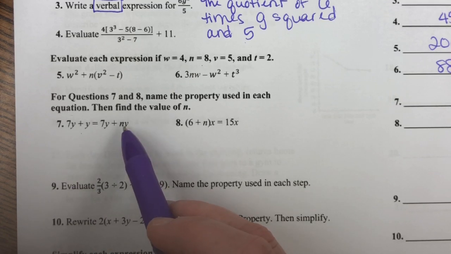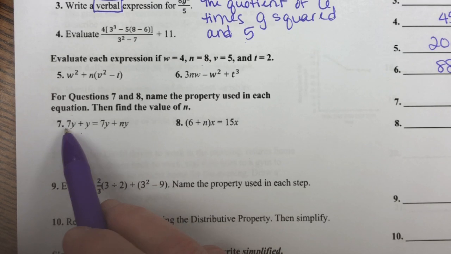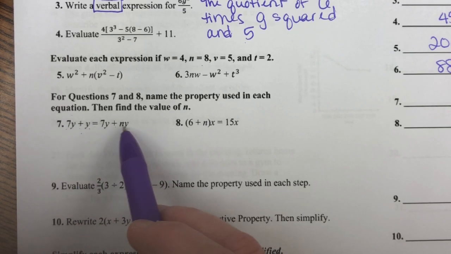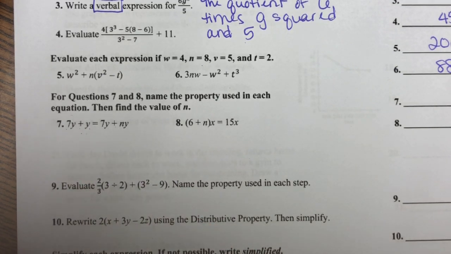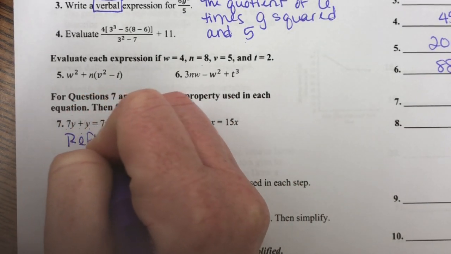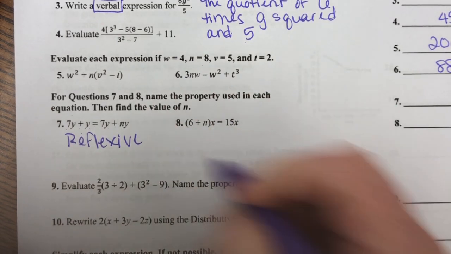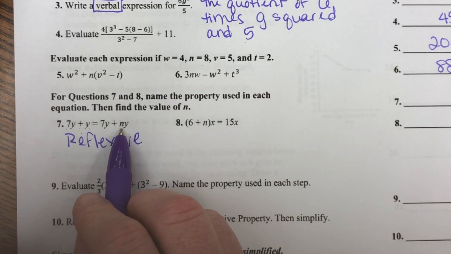Well, if we know what N is, we know it's going to be 1, right? So this basically says 7y plus y equals 7y plus y. Once we solve for N, we know this is y. So whenever you have both sides of your equal sign look exactly the same, that is the reflexive property of equality. When both sides look the same. So in order for both sides to look the same, N would have to be equal to 1.